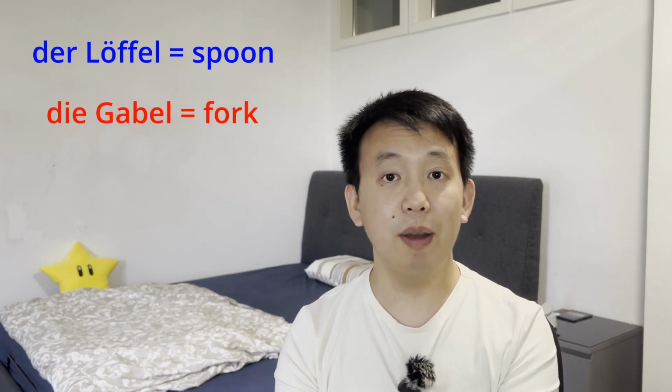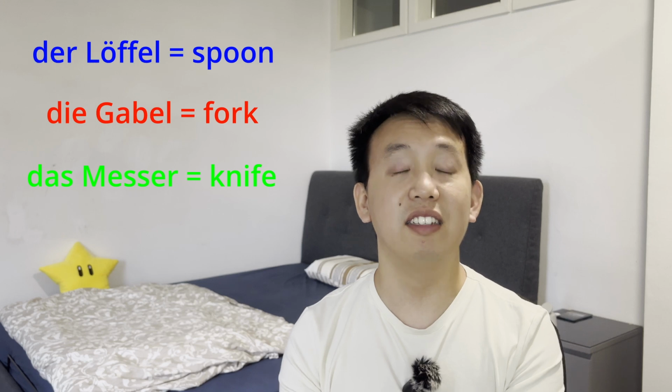My favorite example of this is der Löffel, the spoon, masculine, die Gabel, the fork, feminine, and das Messer, the knife, neuter. This is the holy trinity that I will always remember until the end of my life, because I find it really interesting to find three utensils that represent one gender each. So today I want to talk more about how you can memorize all the genders from my own experience.